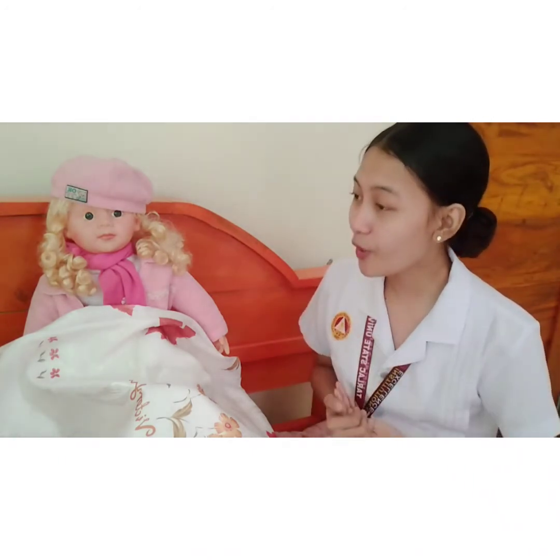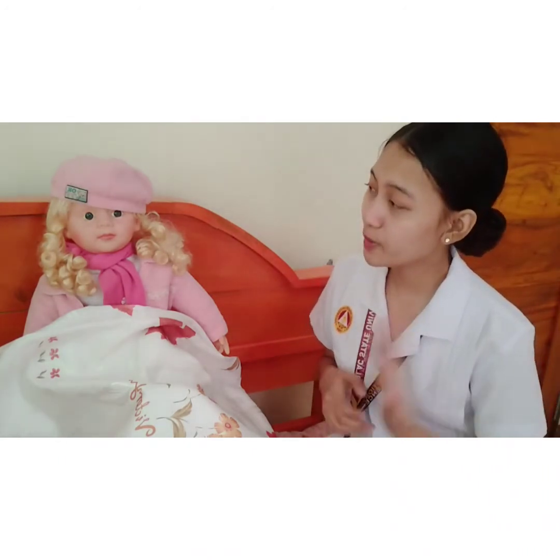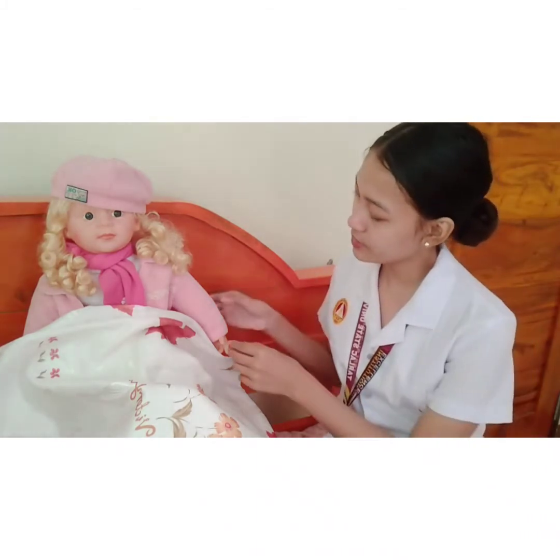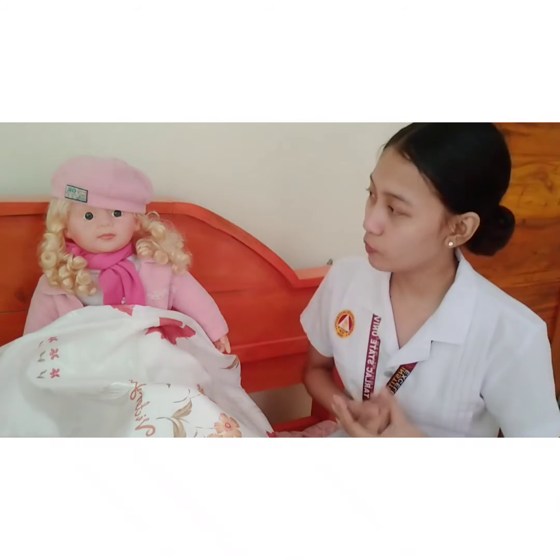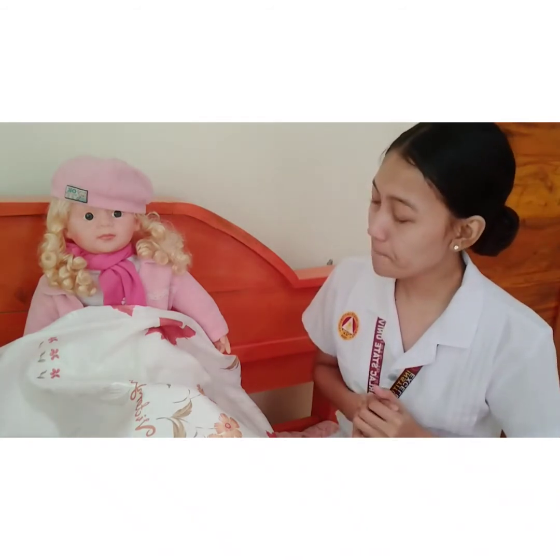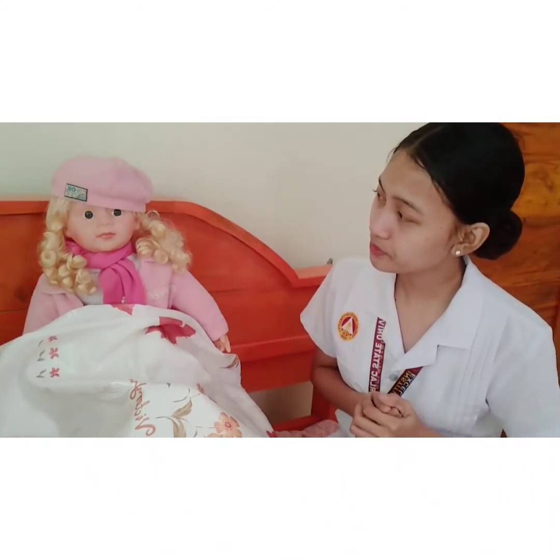I'm Arlene Byrne po, and maaari ko po bang malaman yung pangalan nyo? Can I see your wristband po? Okay po, ma'am. Ask ko lang po, ma'am, kung ilang taon na po kayo? Kailan po yung birthday nyo, ma'am?